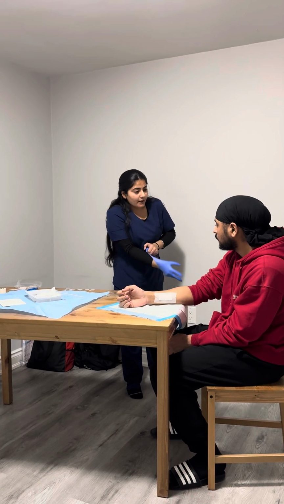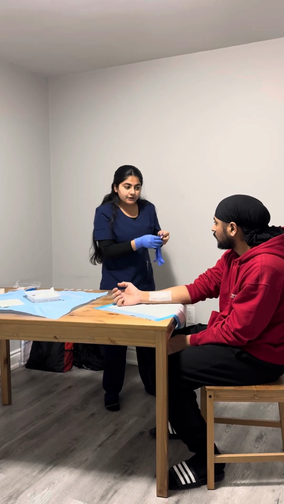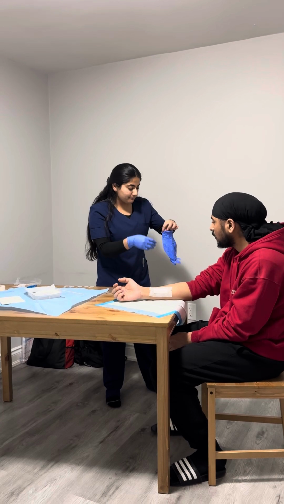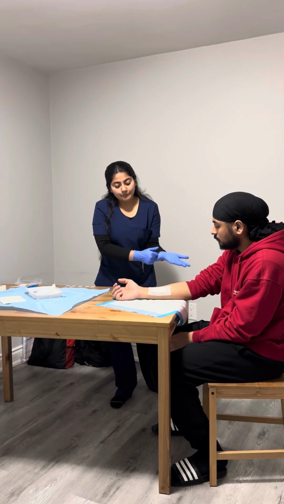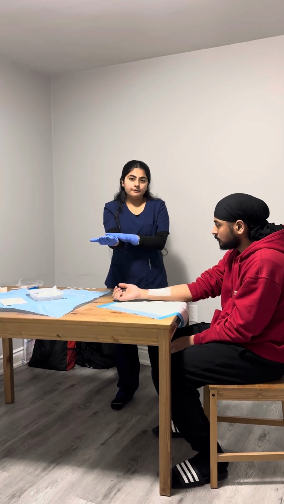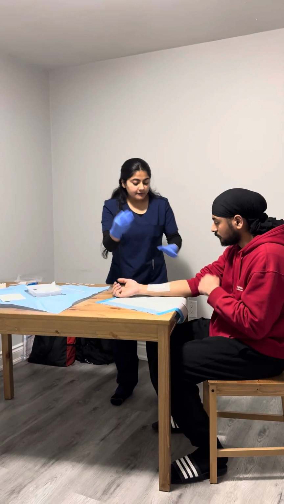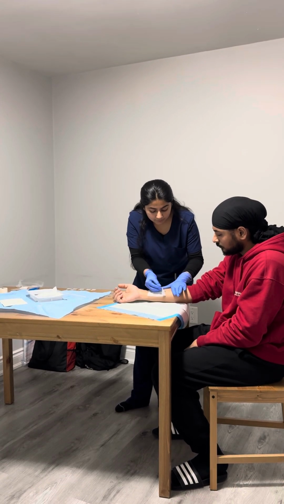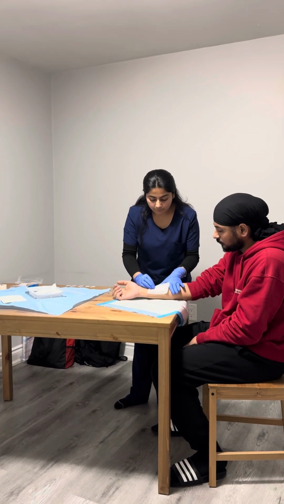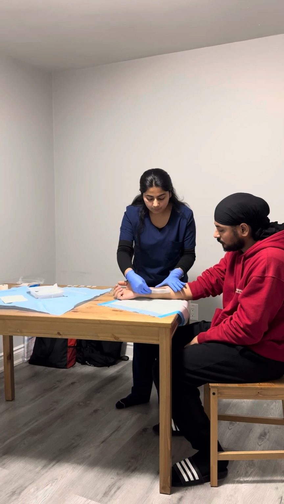Okay, Mr. Smith, while I'm removing the dressing, if you feel any kind of pain, you're going to tell me right away. Yeah? Okay. So, as I can see, the wound of the patient is at the right forearm. So let's just take the dressing off. Okay, so while I'm doing it, if you feel any pain, let me know. I'll remove it very gently so the patient feels comfortable.